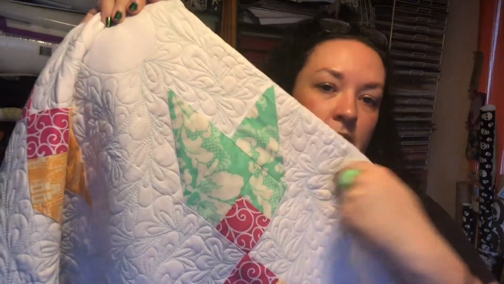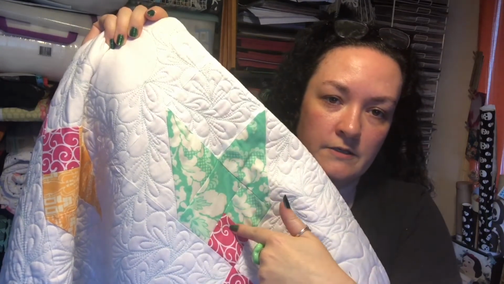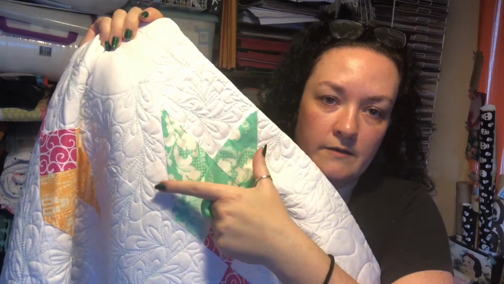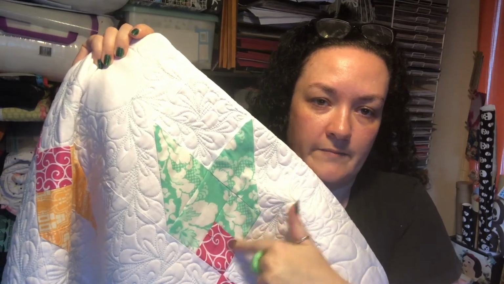This month I'm going to show you how to draft up a block on the larger size graph paper. And what I'm going to do is start you off with a block that's got a couple of things in it, because I want to show you basically how easy it is. This block here is actually a 4-patch. So a single square, 2 half square triangles, and a block that has 3 pieces in it.